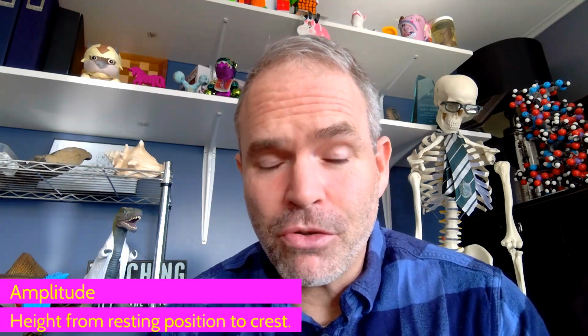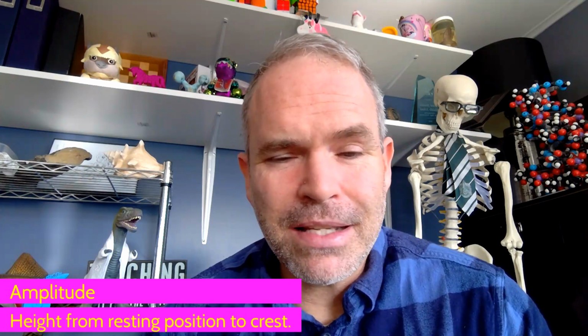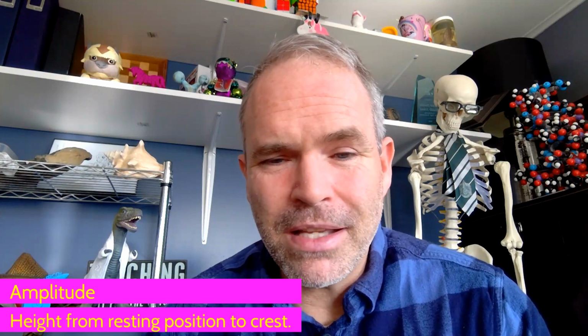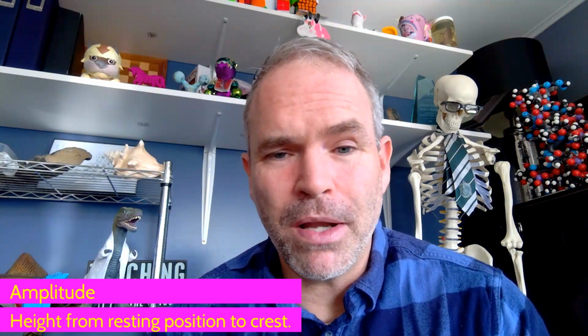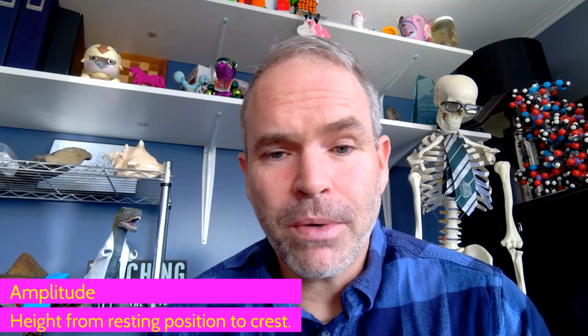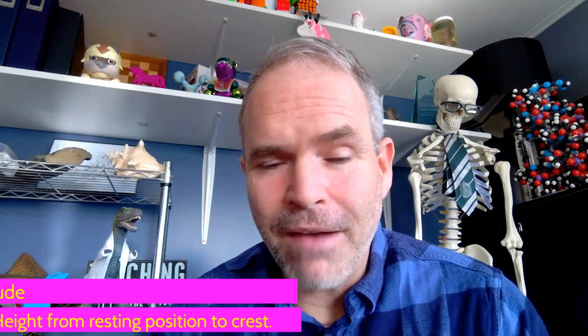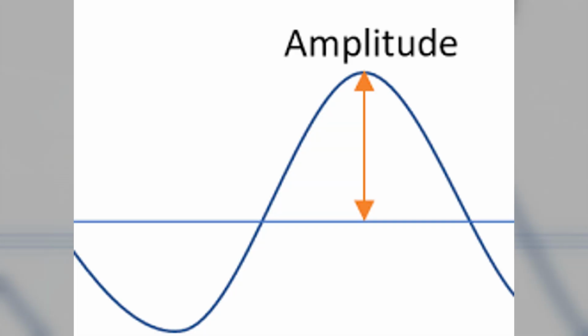And the other way to measure a wave is amplitude. Amplitude, you might call it the height of the wave, except that we're not going from the trough to the crest, because that's not the height of the wave. The wave's resting point is where we want to measure from. So we're going to start at the resting point. That's halfway between the crest and the trough.